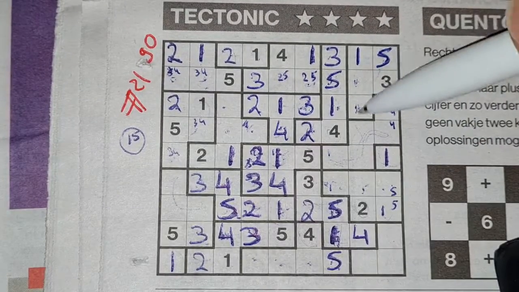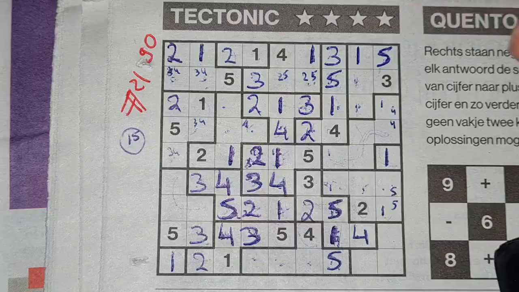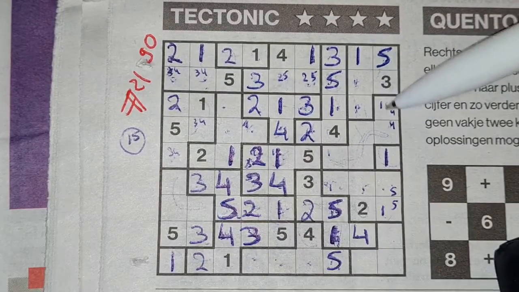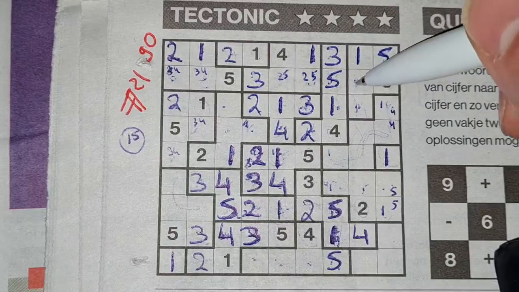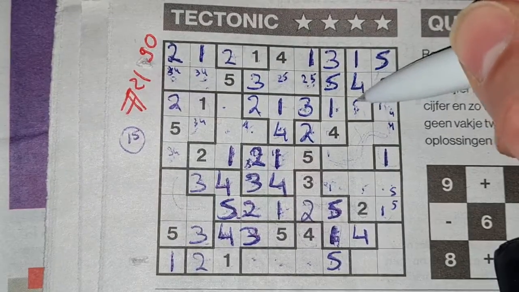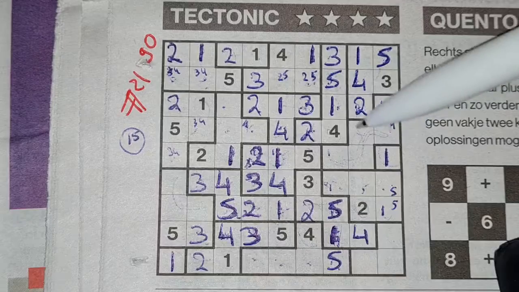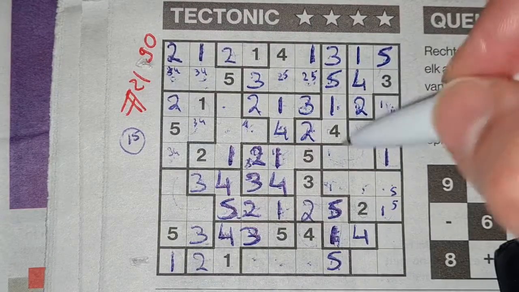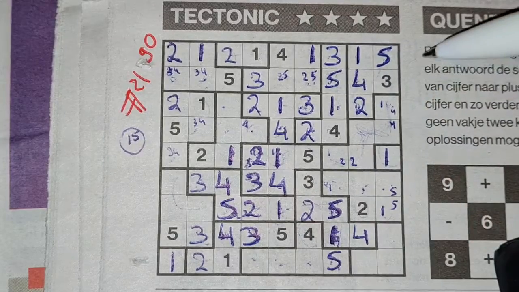2 boxes left, the 2 and the 4. Well, I cannot place a 4 here, otherwise I cannot fill any 4 in one of those 2 boxes. So the 4 should be here, and the 2 goes there. These 3 boxes surrounding the 2 cannot be a 2, so the 2 could be here, could be there.